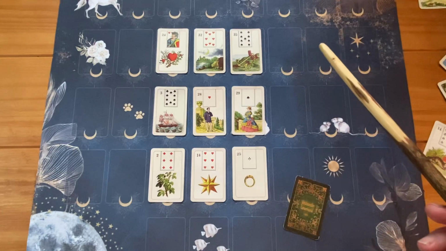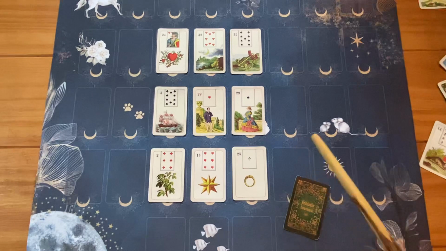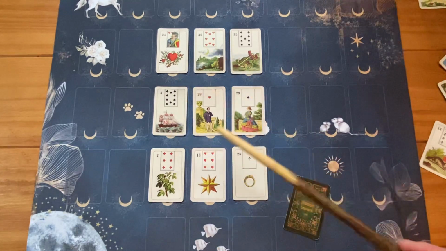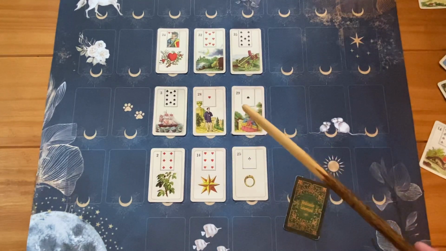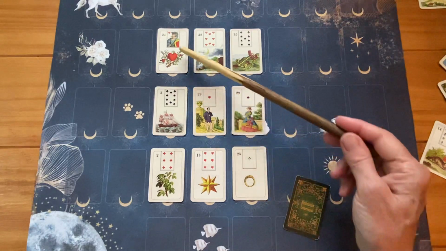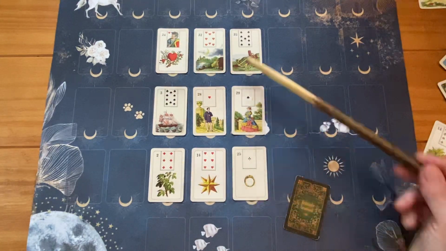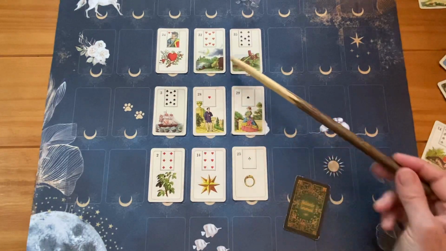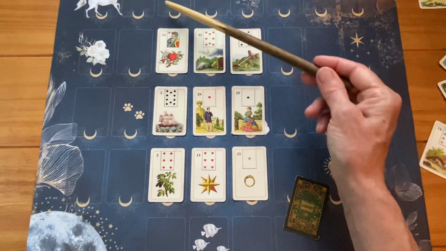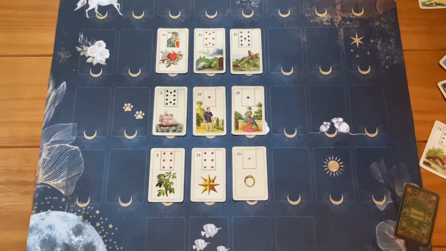We'll start by looking at how the interpretation of the cards differs depending on what zone they fall in. By zones, I'm referring to the very near cards. Remember, he's our seeker, so the box around him are his very near cards. The next row out are his near cards.